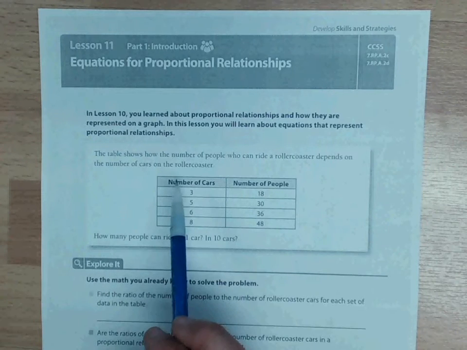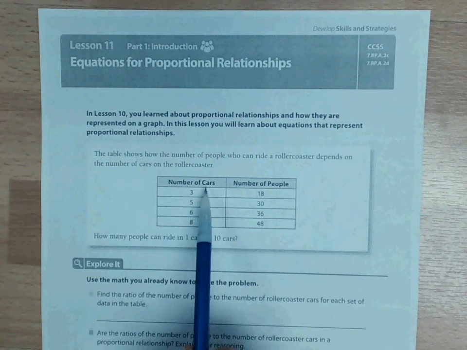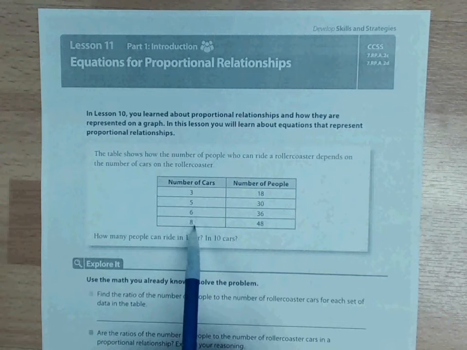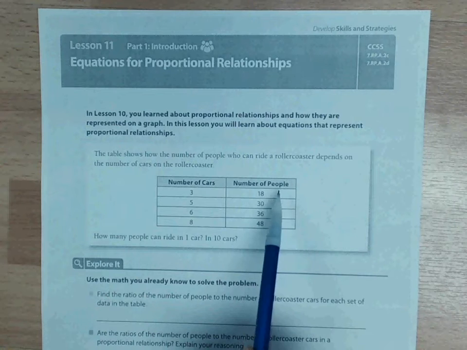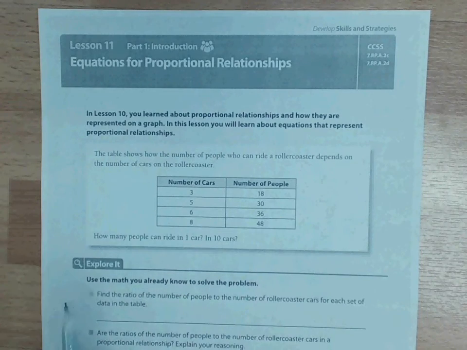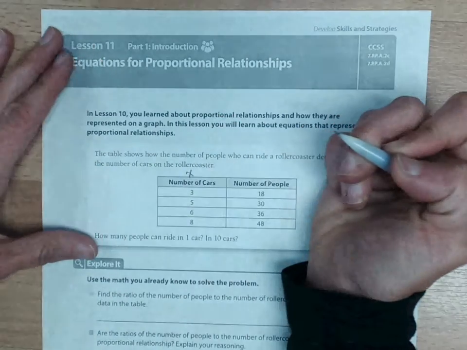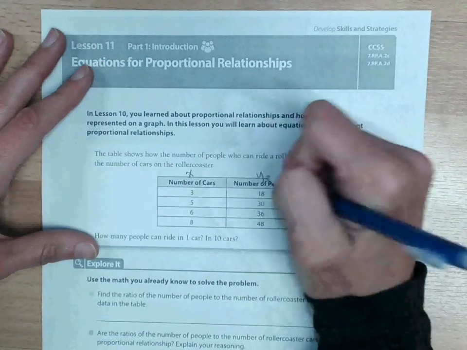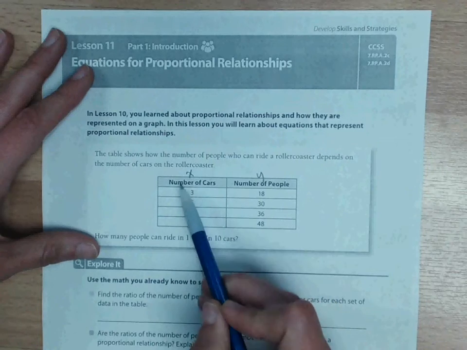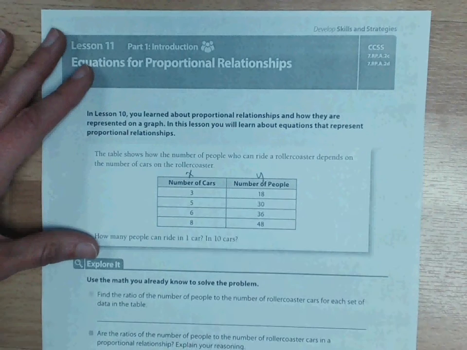This table is showing a proportional relationship. It says that the number of cars is 3, 5, 6, or 8, and the number of people we can take depends on the number of cars we have. And we can take 18, 30, 36, or 48 people. Now, that makes my number of cars the x value and my number of people the y value, because remember the x is the independent variable and the y is the dependent variable. So the number of people depends on how many cars we have.